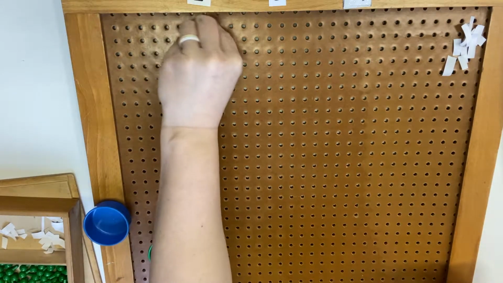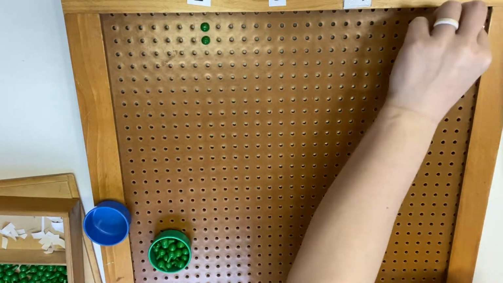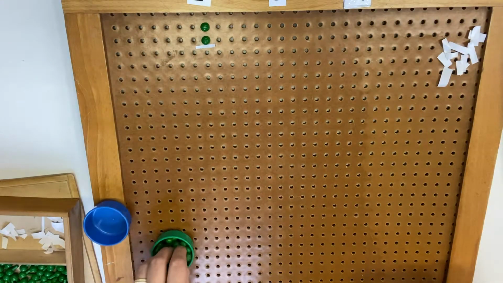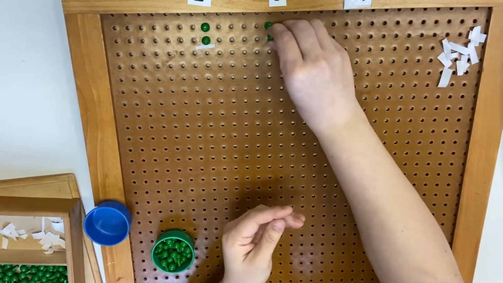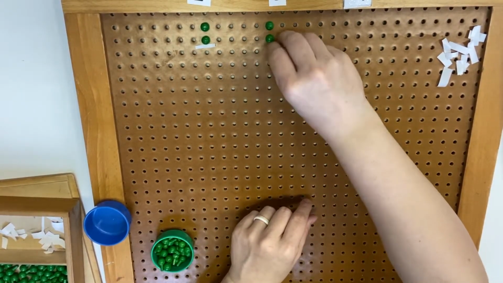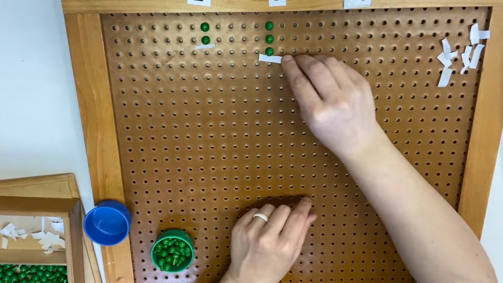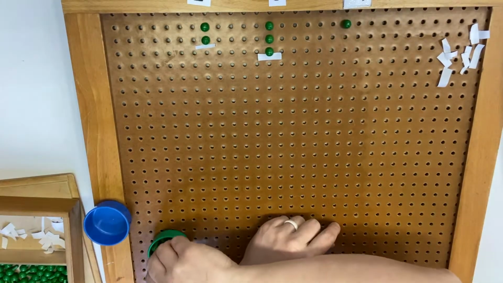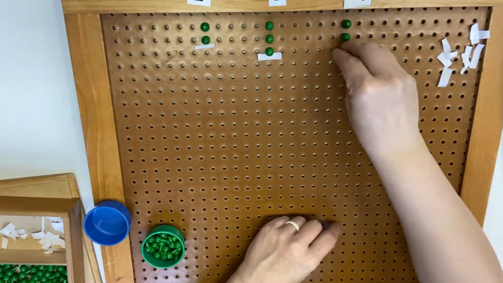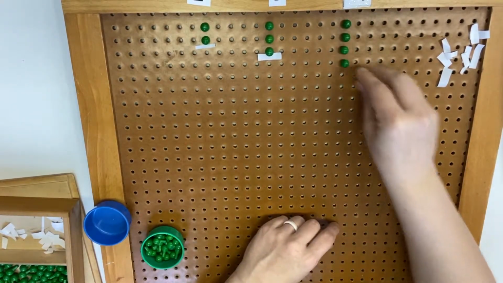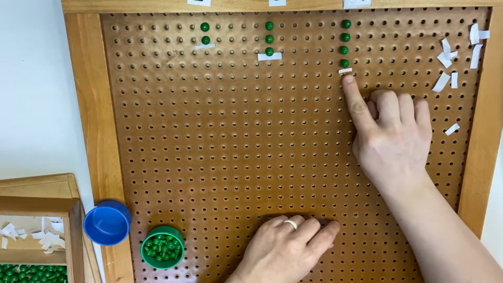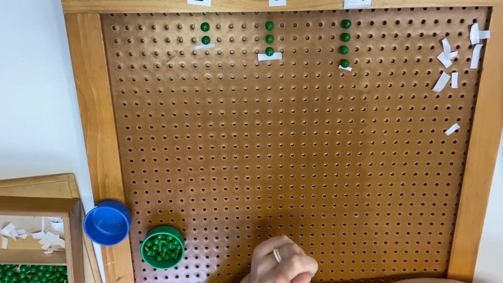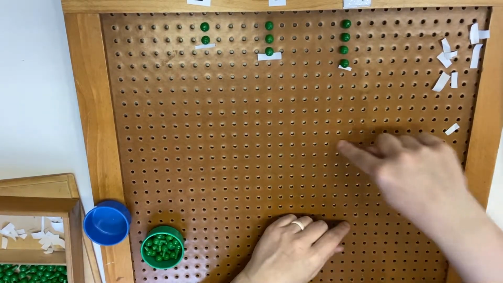So I'm going to start by putting out the number, and then I'm going to put a strippy there. 1, 2, 3, and a strippy. And then 1, 2, 3, 4, and a strippy. Now, our goal is to make these an equal length. So that means they're going to end at the same row.